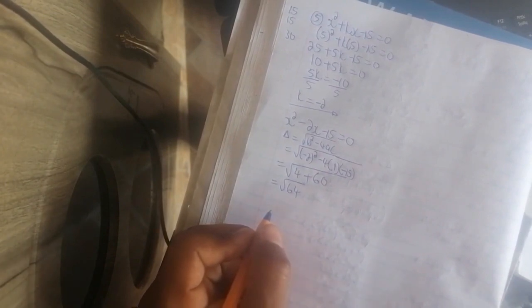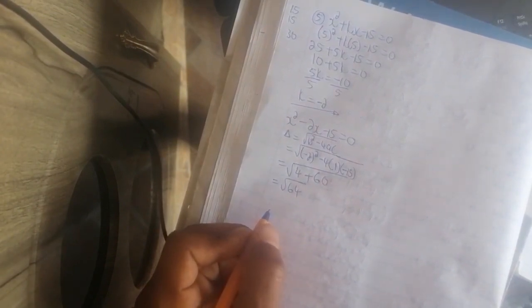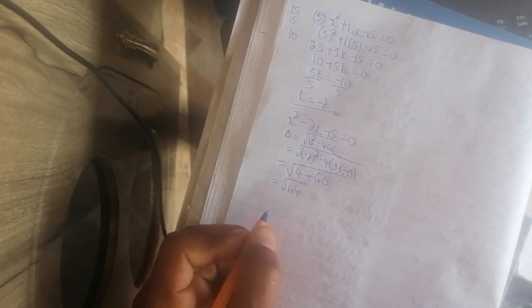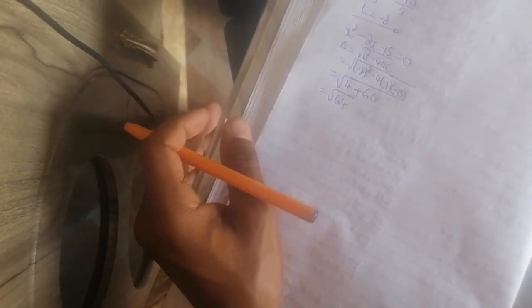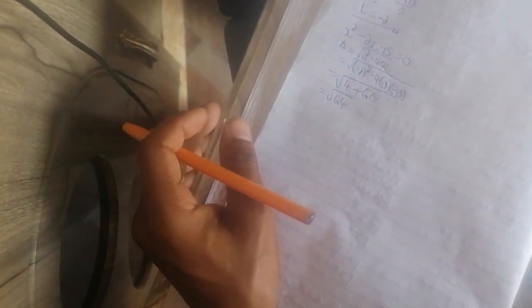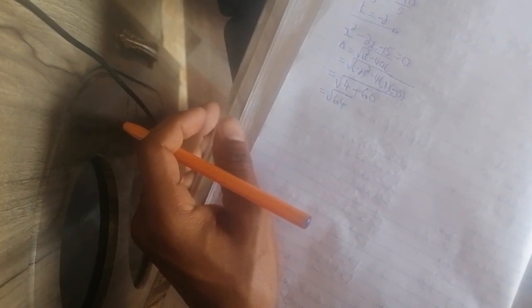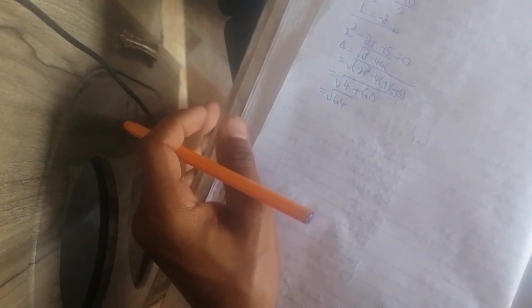Is 64 a perfect square? Let me check very fast. The square root of 64. Eight. Yes. So we check. They said if 5 is one of the roots of the equation, determine the value of k and the other root. Right, so when k is minus 2, we get the square root of 64, which is 8.